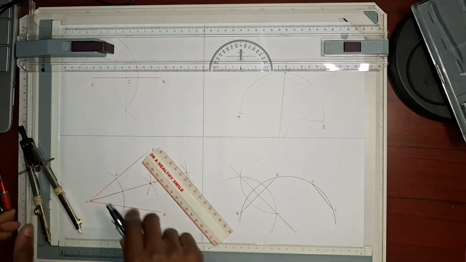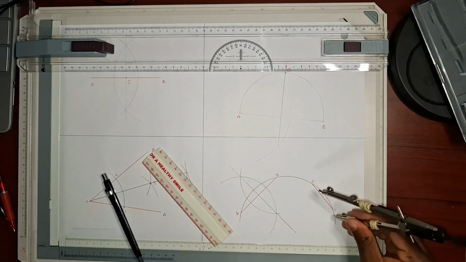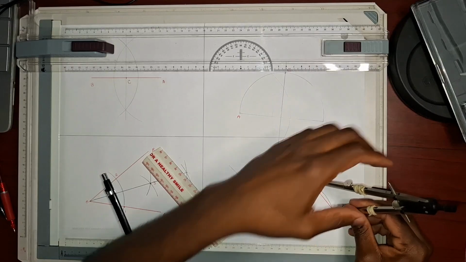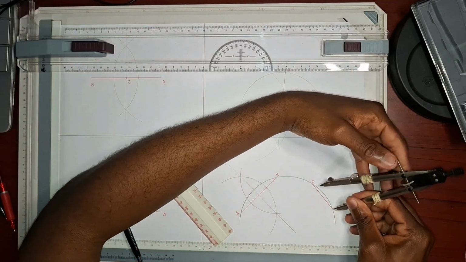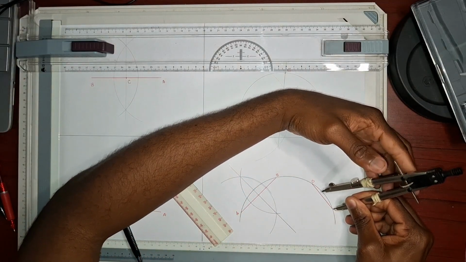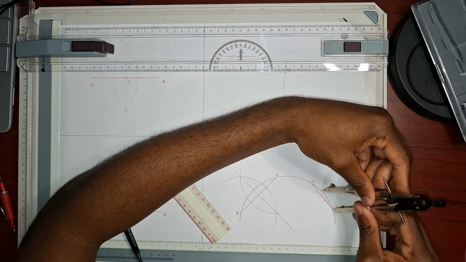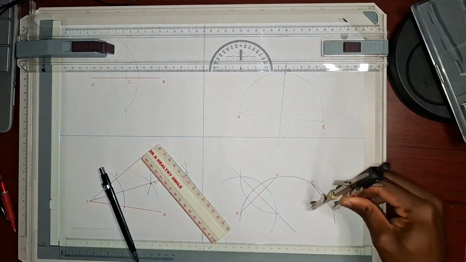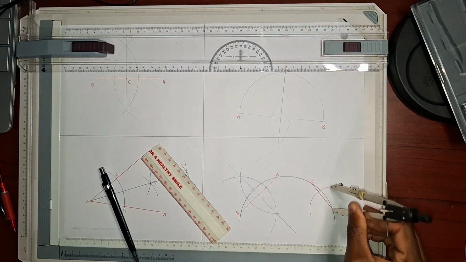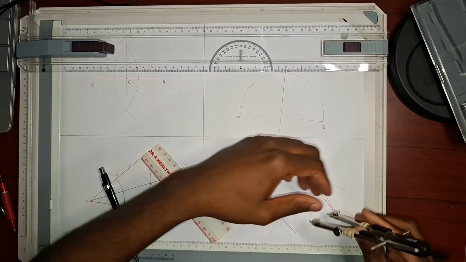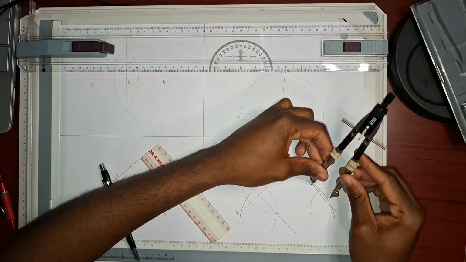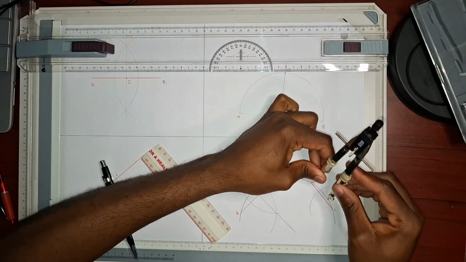Like that. And then now you bisect this line DC as well. We don't know the measurement, but you can tell what more than half is. Maybe something like that. And then you draw an arc. You take it to the other side with the same measurement.